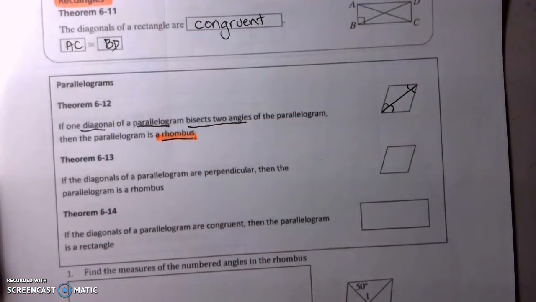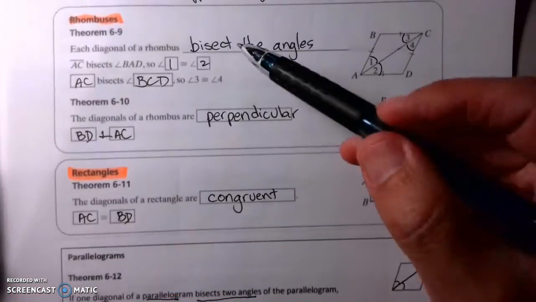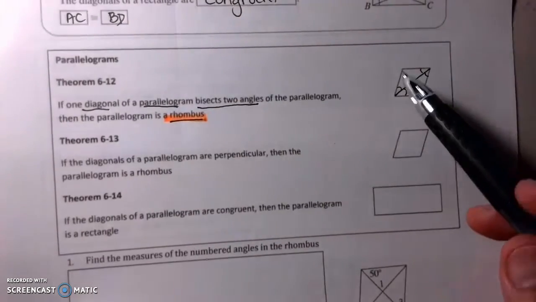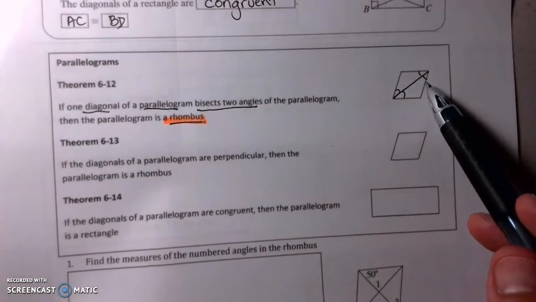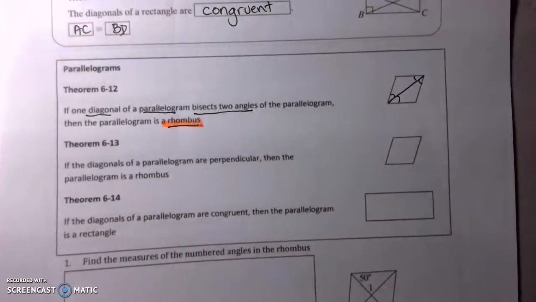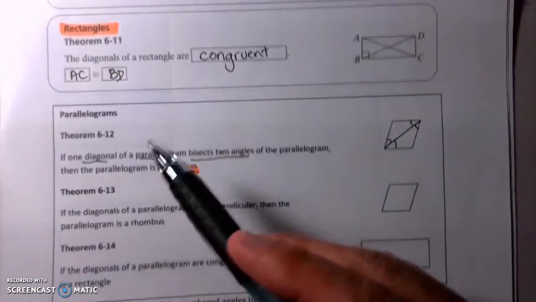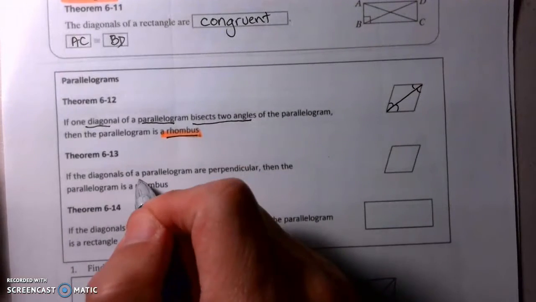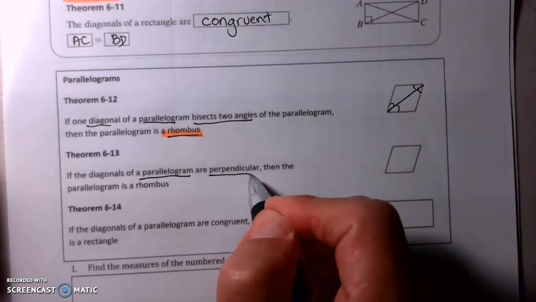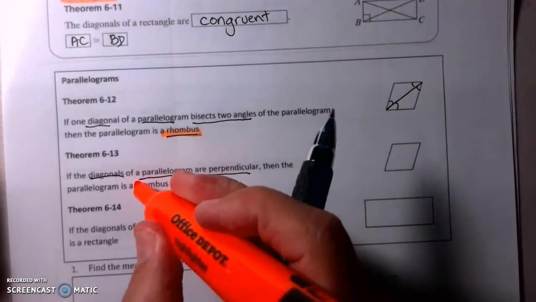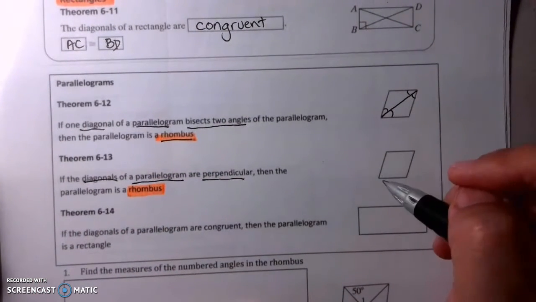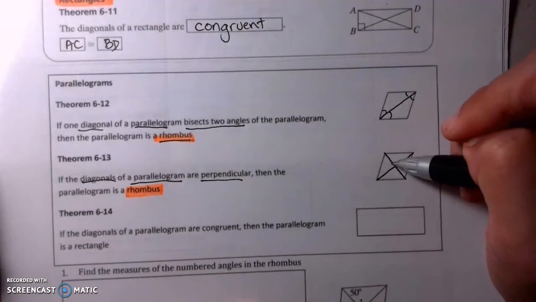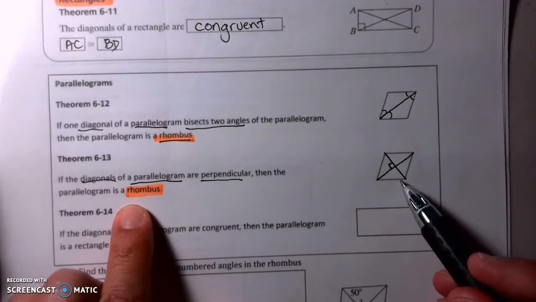And this is basically theorem 6-9 in reverse. You know you have a rhombus, you bisect the angles. Well, you don't really know what you have. You have a parallelogram, but if you notice I'm cutting the angles in halves, then it must be a rhombus. Same with the 6-13, it's the opposite of 6-10. If you have a parallelogram and the diagonals are perpendicular, then this thing must be a rhombus. So if you go corner to corner here, and corner to corner here, and if you notice 90 degrees, well then this has to be a rhombus.